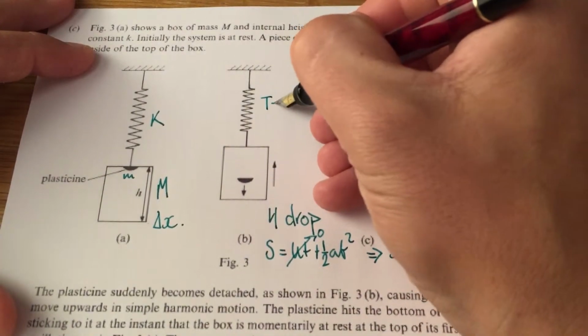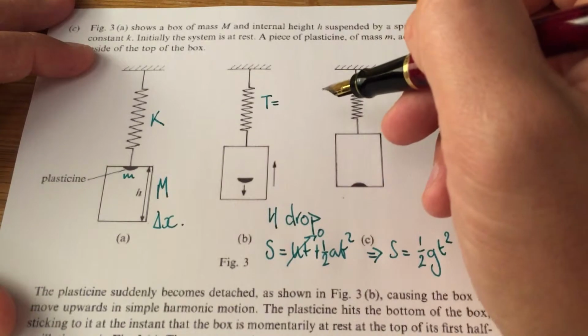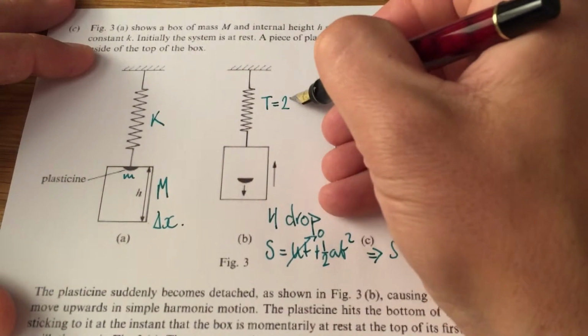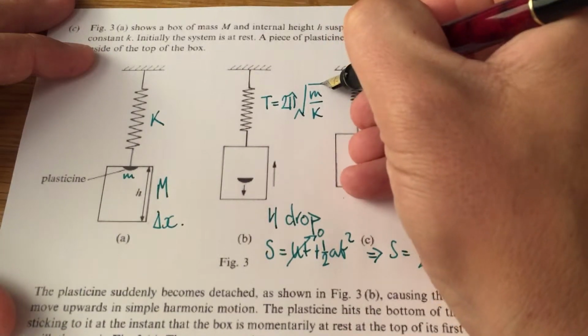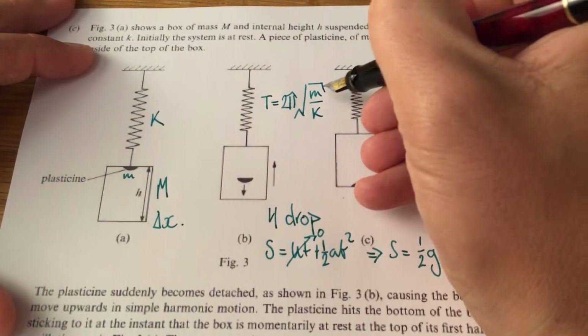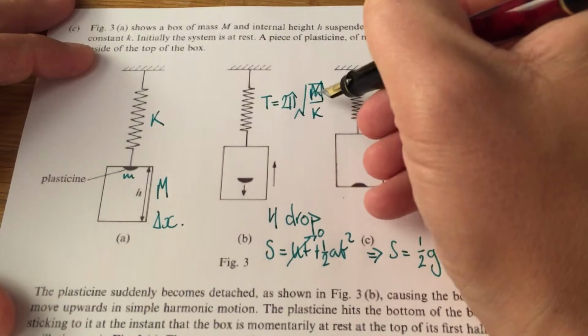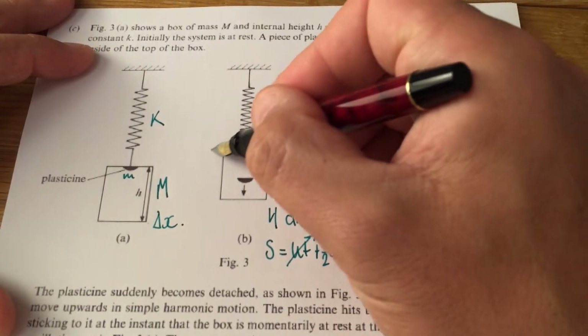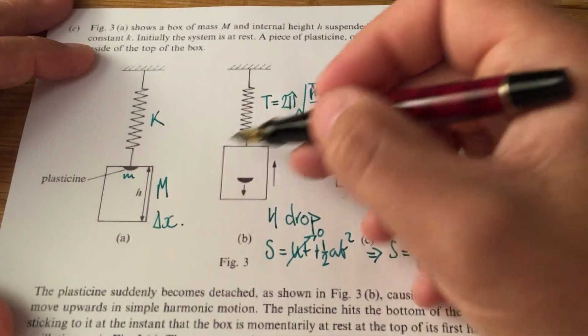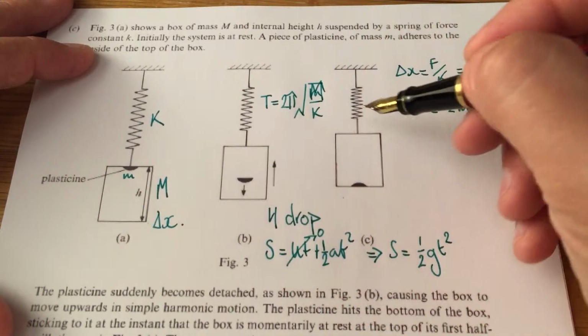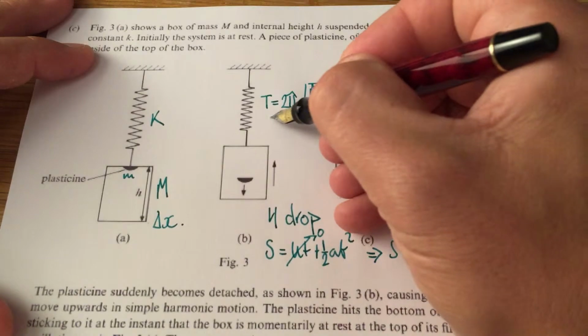What is the time period of oscillation of this thing? Well, the time period of oscillation, you should know, is 2 pi root M over k, where M is big M because we're looking at the time of oscillation of just this. This has become detached from it. It's moved from its lower position to its highest most position, so that's half a cycle.